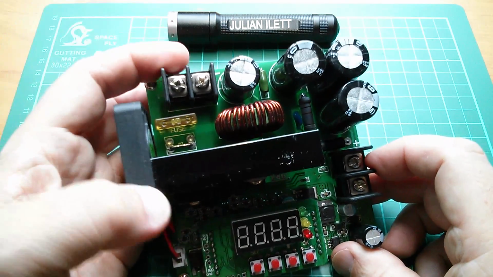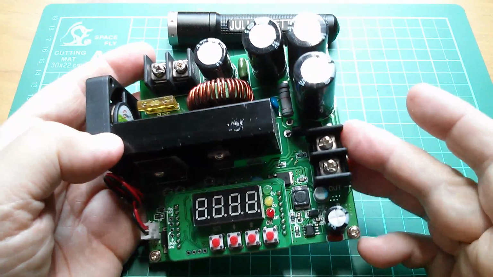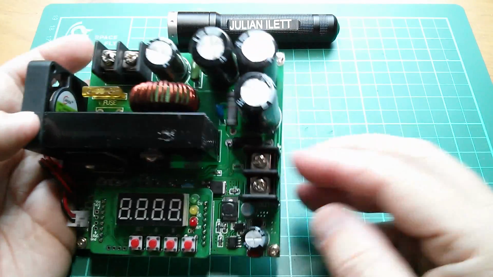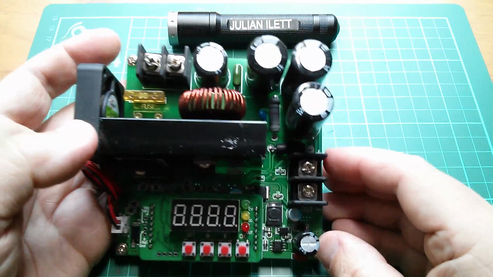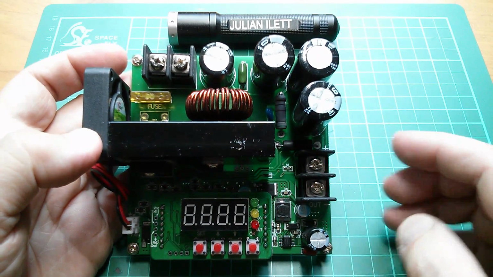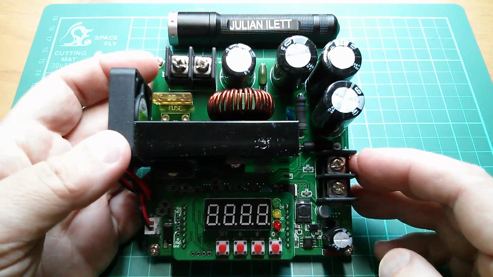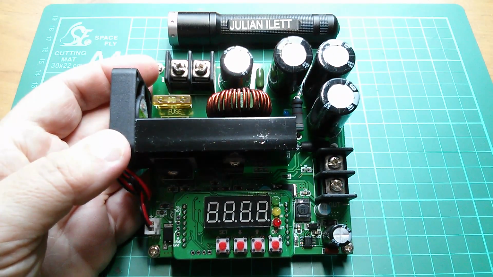So I'm going to put 12 volts into here, boost it right up to 115 volts, and then put a short piece of wire from there into my power supply and see if I can get that rectified and regulated back down to 5 volts and 12 volts. Let's see if it works.